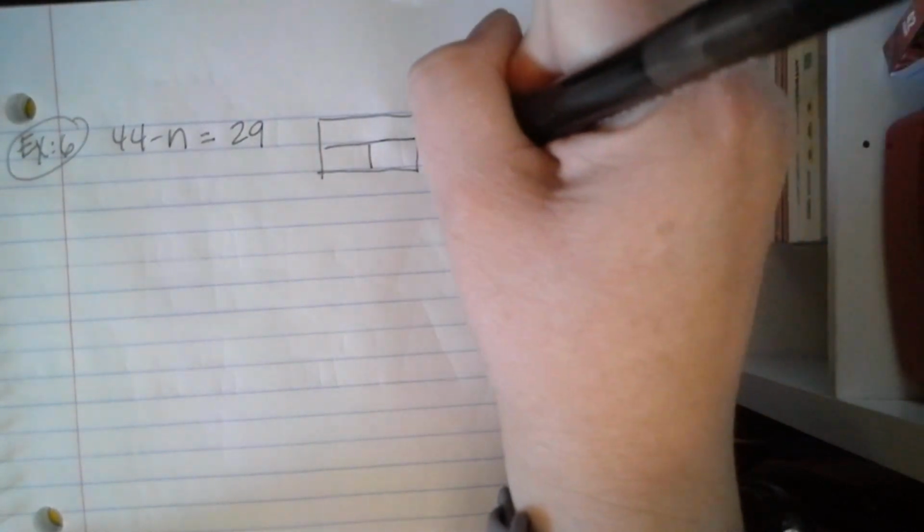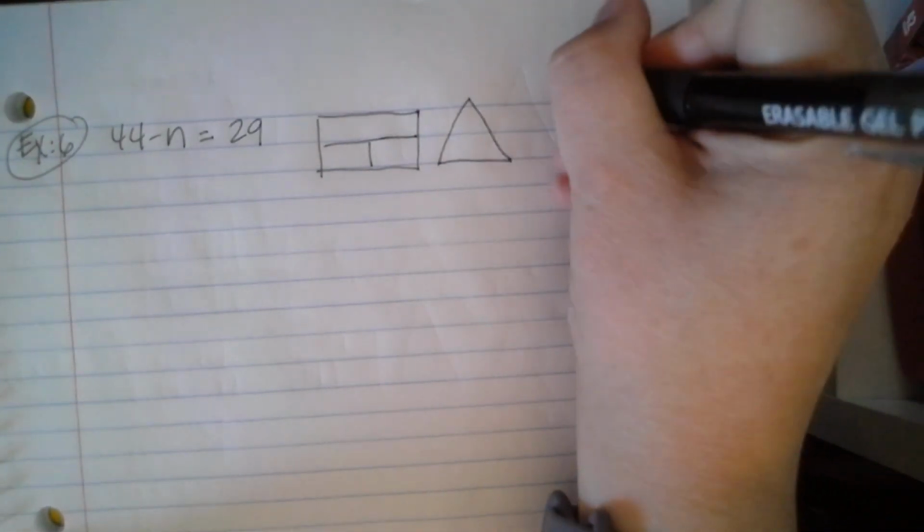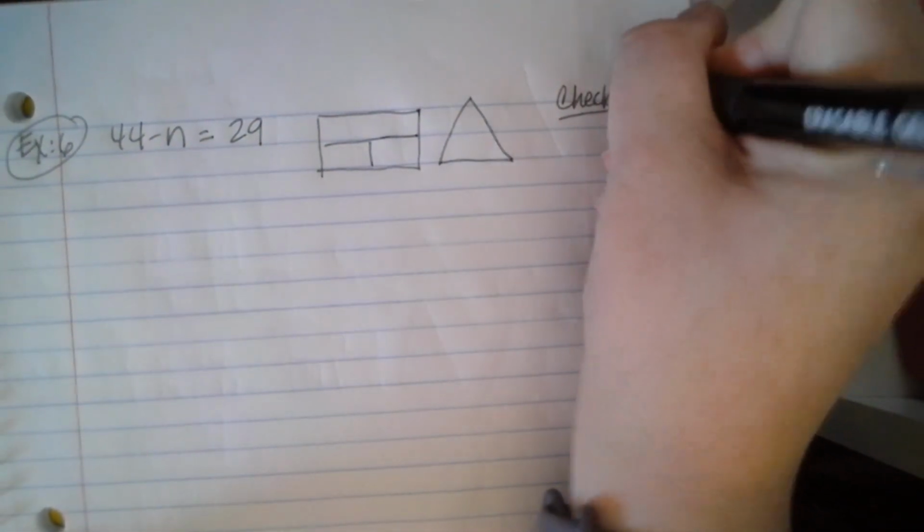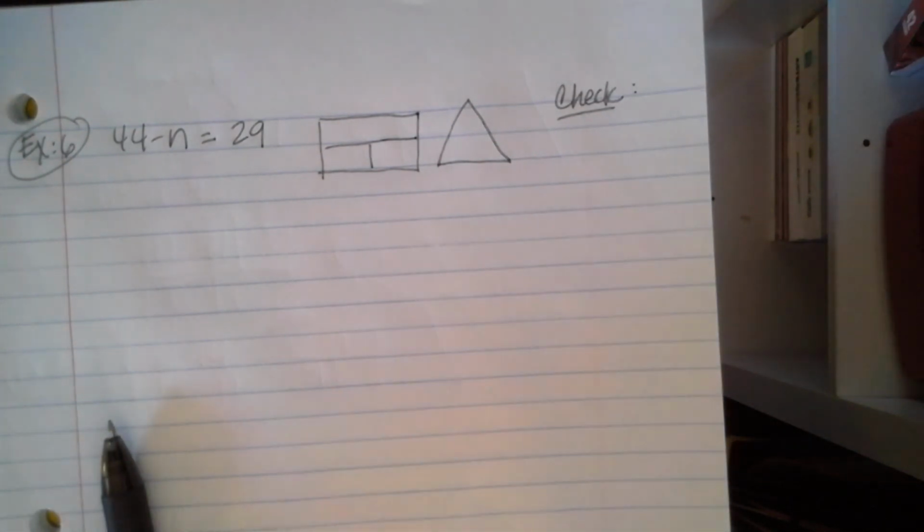All right, let's flip over 2 more examples and we are done. I'll give you your assignment. Let's take a look at example 6. That one says 44 minus n is equal to 29. Get your visuals down, and you will check. Okay, work that on your own and then let's see how you do.